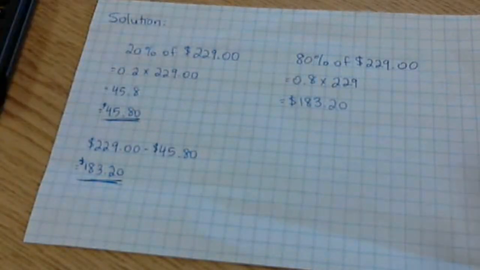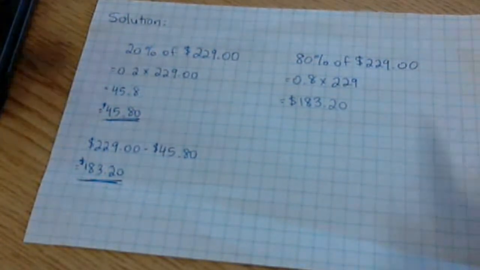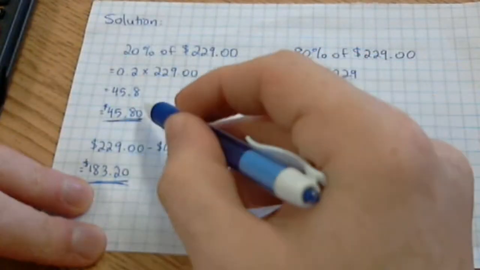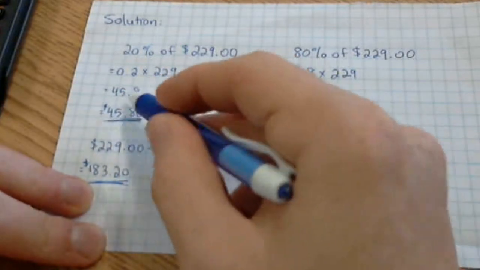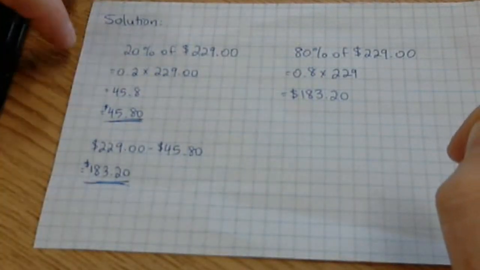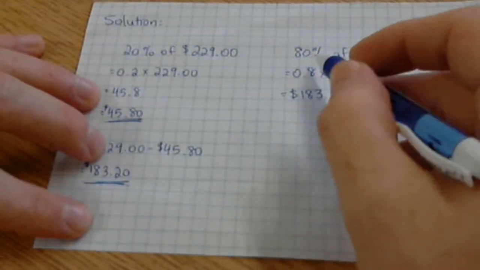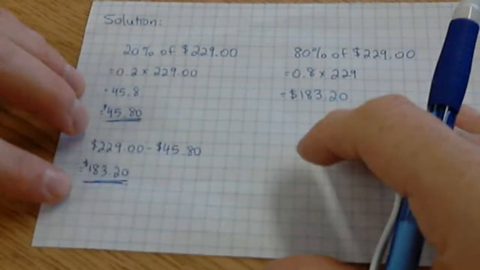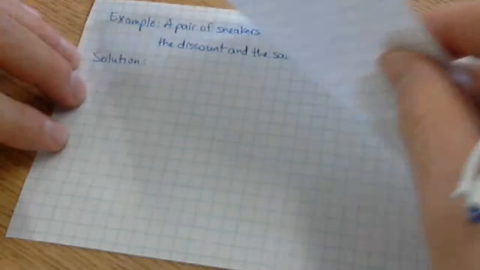Now sometimes the questions in the book will say, how much is the discount? In which case you have to do it the first way, because then the question's asking you what the value of the discount is. Okay? There are other times when I just want to know what the sale price is, and then this way is more appropriate. Okay? I am about saving you time.